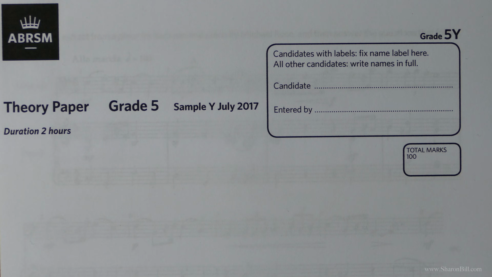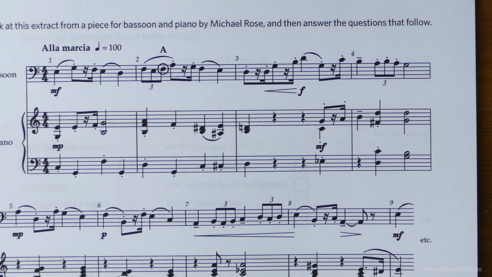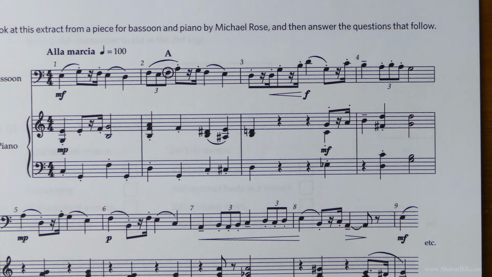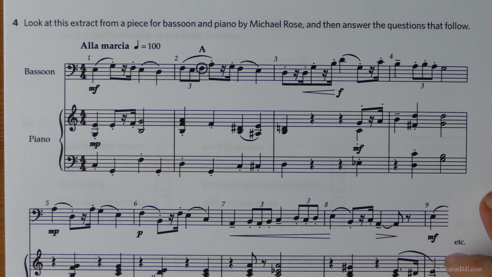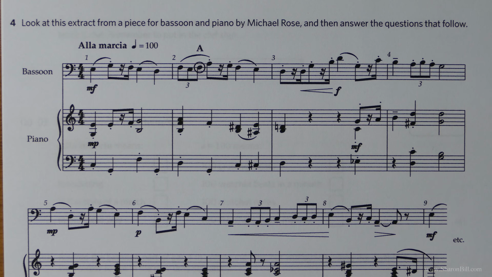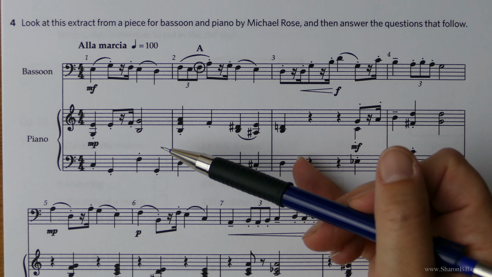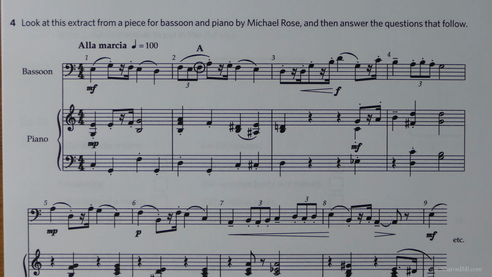And so we'll press on with the next question. We're looking at page 4 and that takes us to question 4. Over the next 2 pages, all of these questions will be relating to this little extract of music here. So when we turn the page, just keep this top sheet to hand because we will be referring back to it. We have a piece here for bassoon and piano, and then we've got a number of questions underneath.